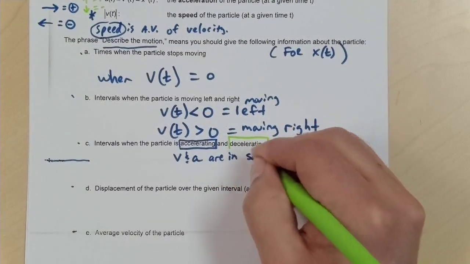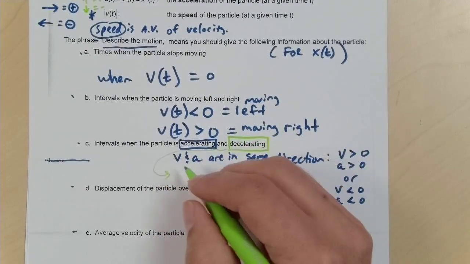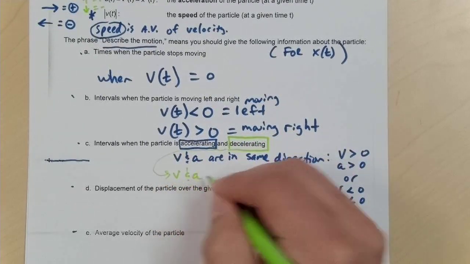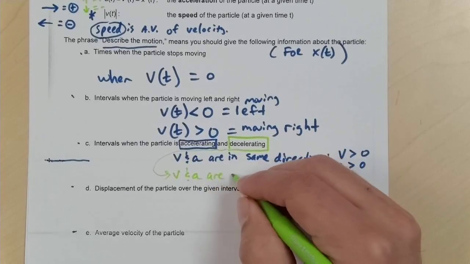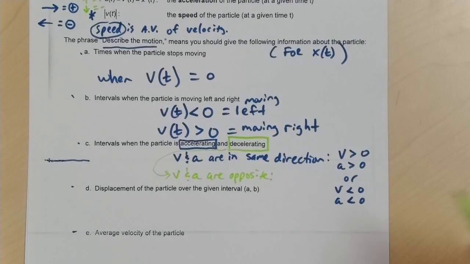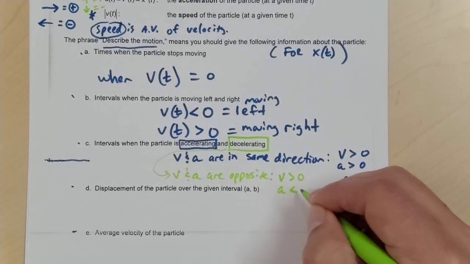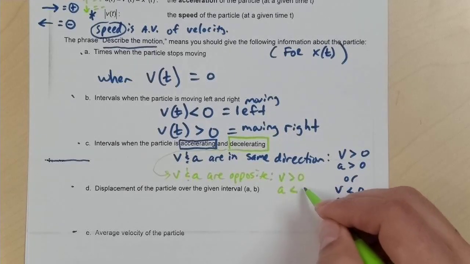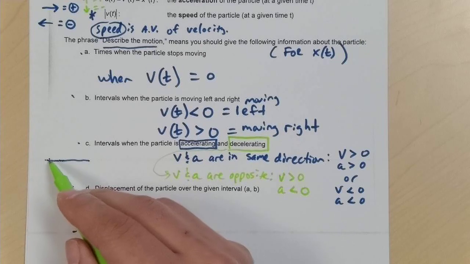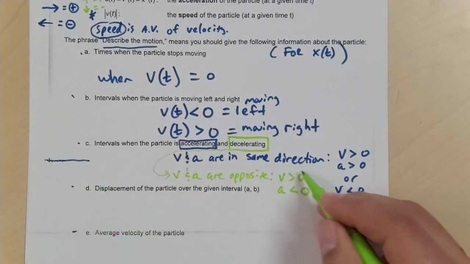Decelerating is going to be when velocity and acceleration are in opposite directions. So velocity is greater than 0, meaning we're moving to the right, but acceleration is negative. That's the example I gave over here where we're moving to the right, but then we're braking, right? That would be the scenario right here.